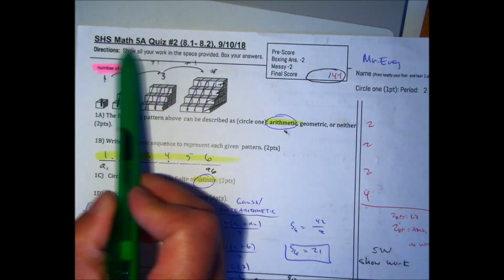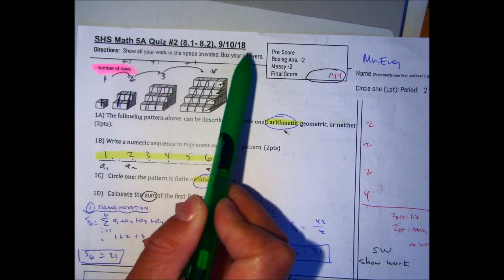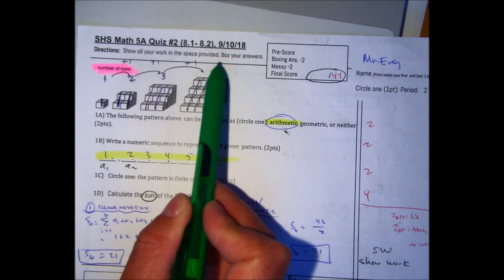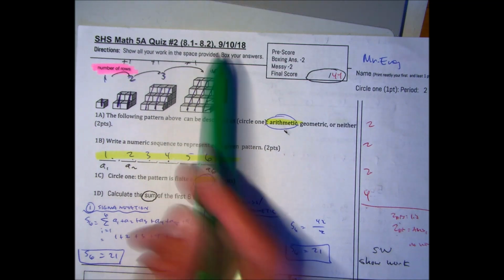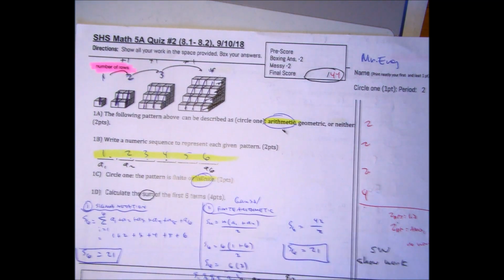Going over Math 5, quiz number 2 on sections 1 and 2, taken on September 10th, 2018. Directions: show all your work in the space provided, and then box your answers for the free response question. Number 1.